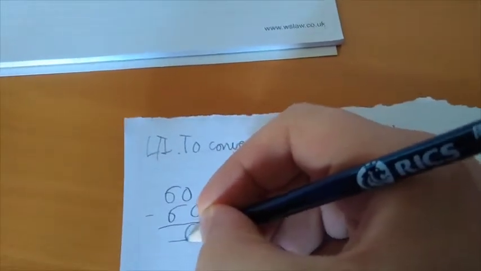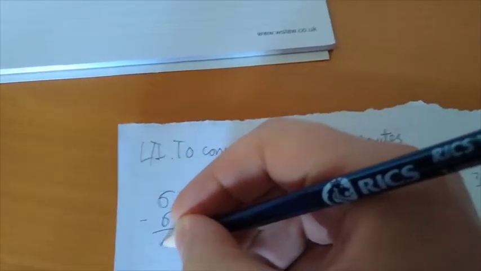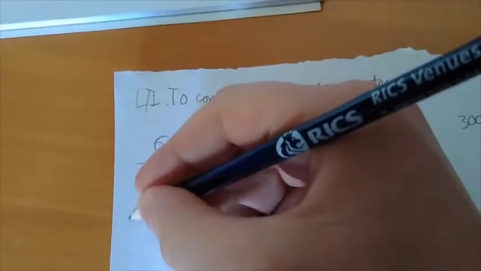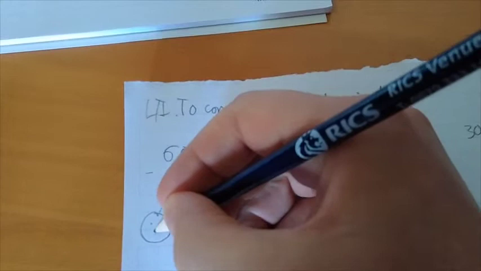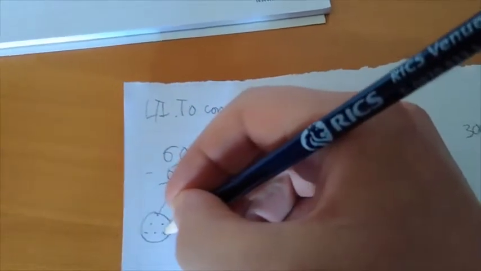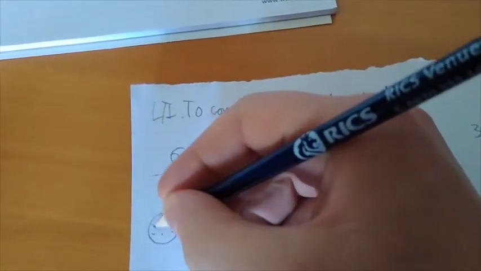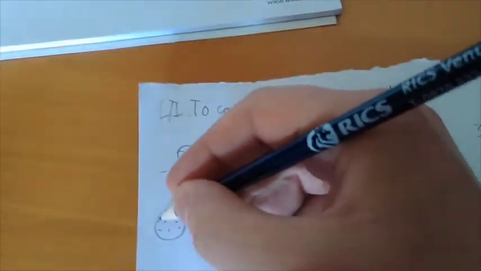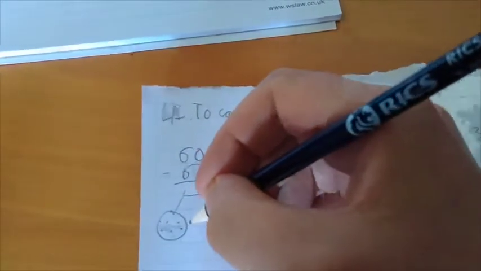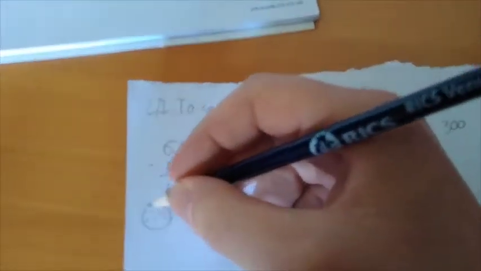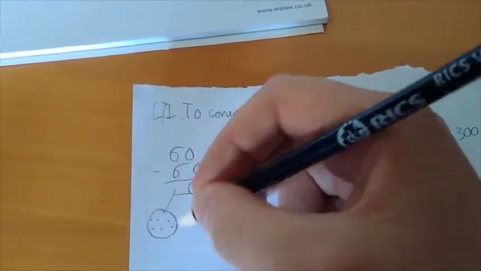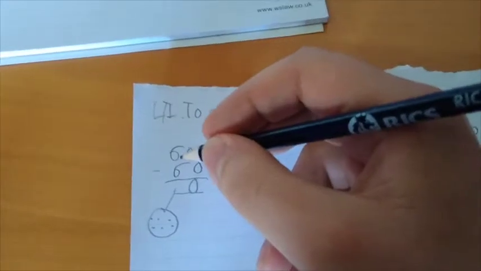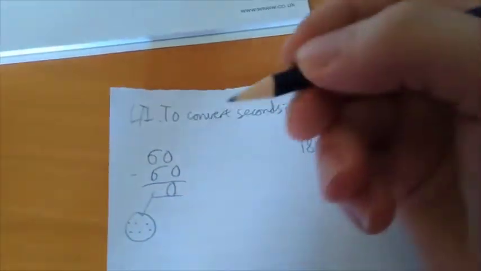that equals nothing. So if we put that into a bubble of 6 dots, each dot representing 10 seconds, and no more than 6 of these dots, so 6 tens are 60. As there's 60 seconds in a minute, this bubble represents 1 minute. So 60 seconds is 1 minute.